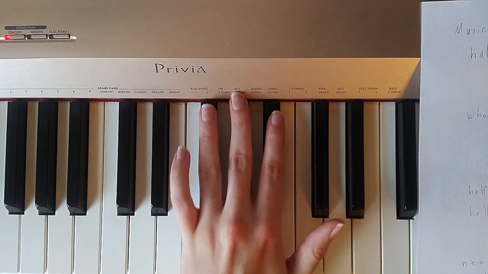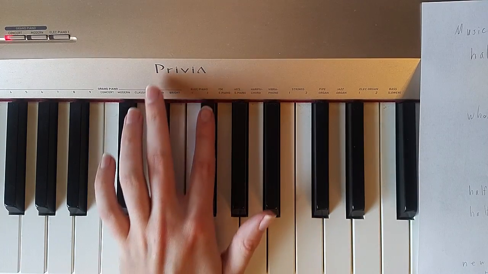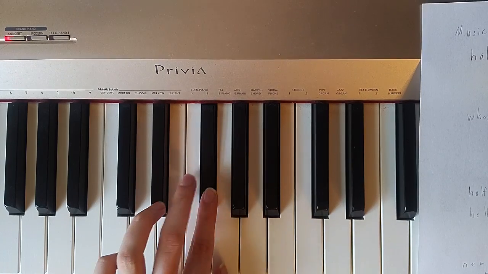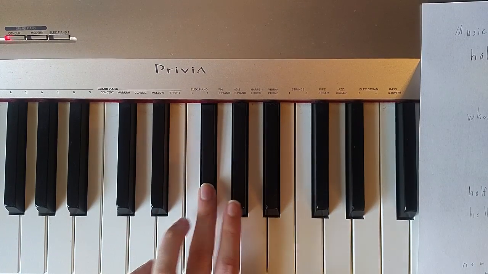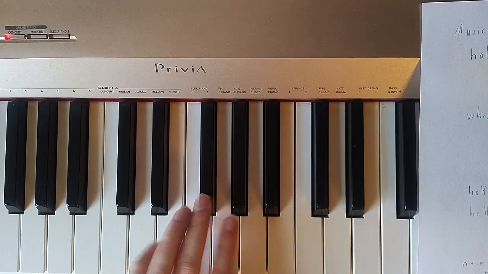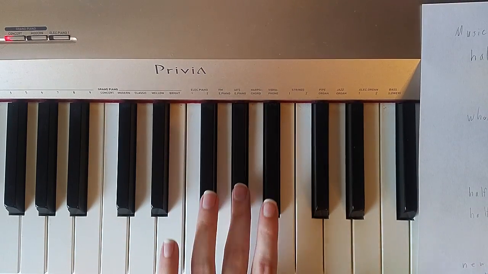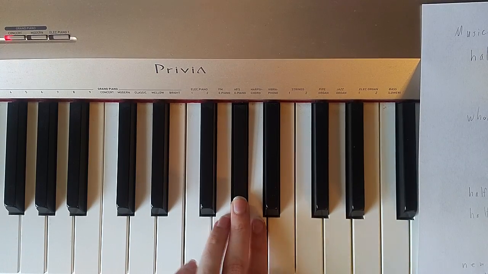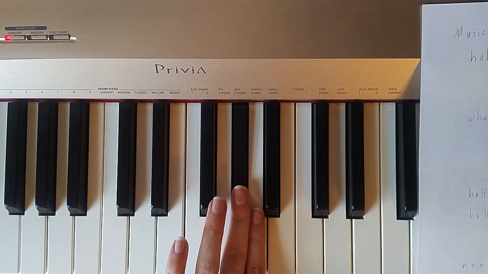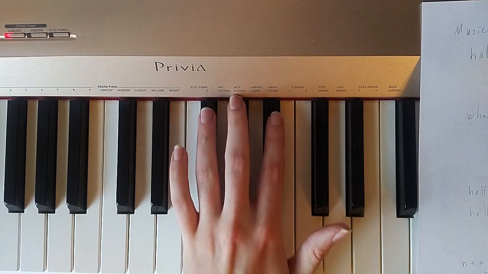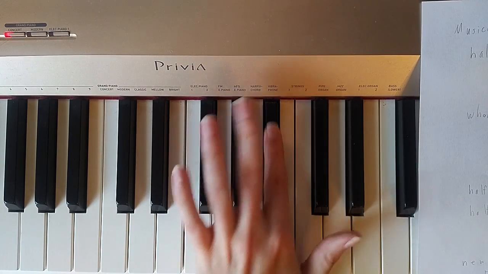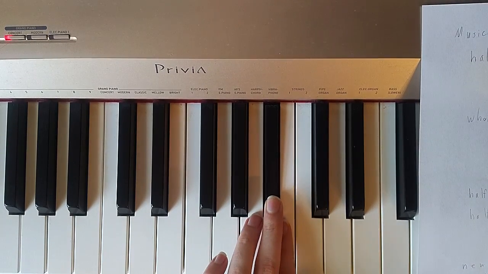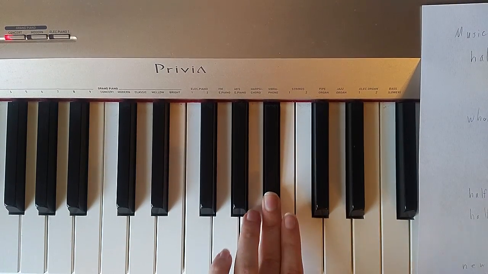If we go to the group of 3, the first black key can be called F sharp or G flat. The key in the middle can be called G sharp or A flat. And the right key can be called A sharp or B flat.